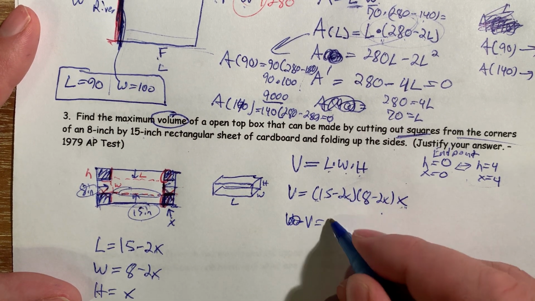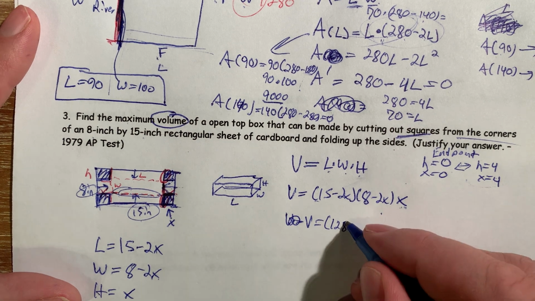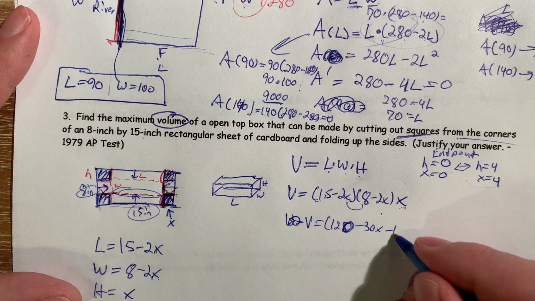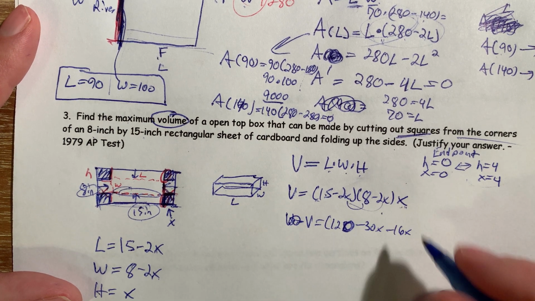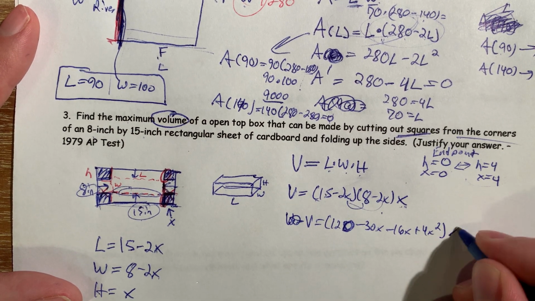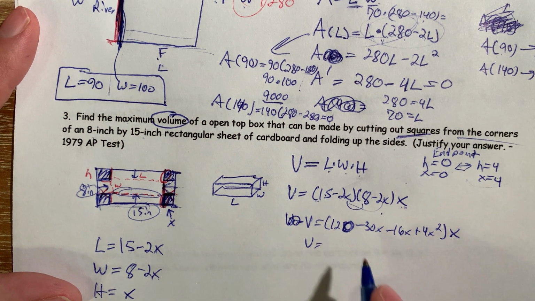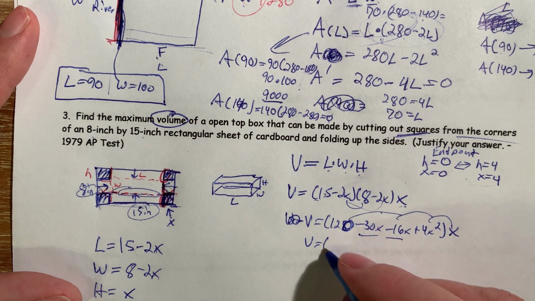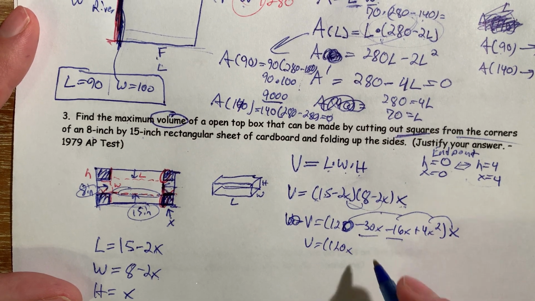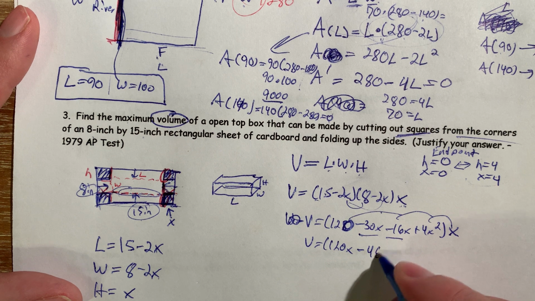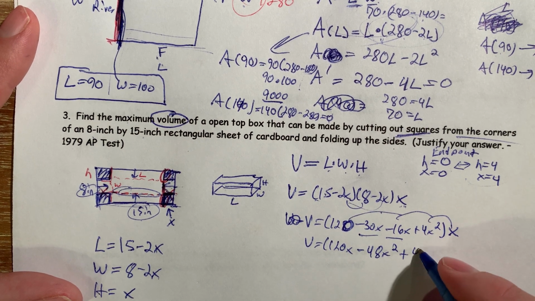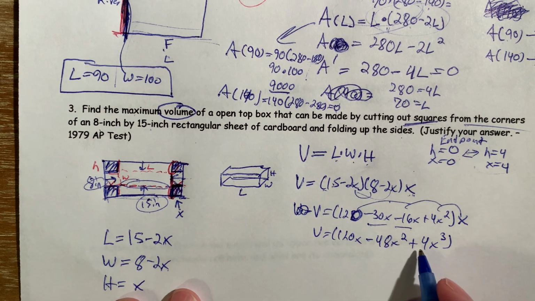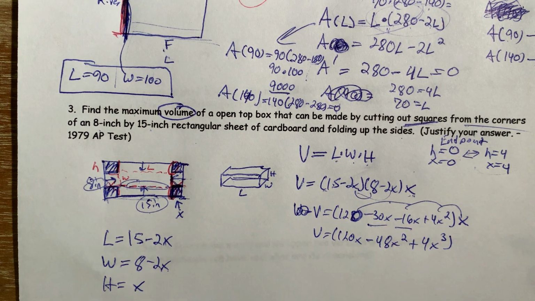So 15 times 8 is 120, I believe. 15 times 2x is 30x, minus 16x, plus 4x squared, and all of that is being multiplied by x. These can combine, that's 48x, and then I'm going to also distribute the x to everything. So we get 120x, 48x squared, and 4x squared times x is 4x cubed. So here is our volume, just in one variable, and I can find the critical value very easily now.